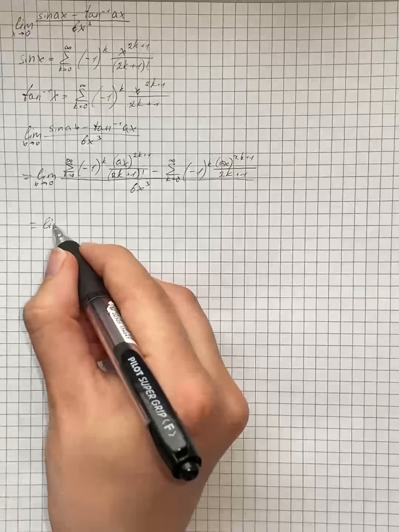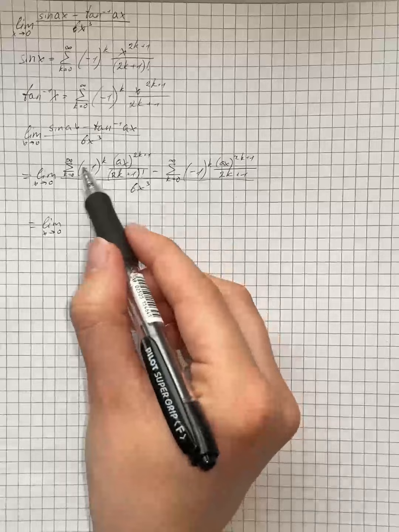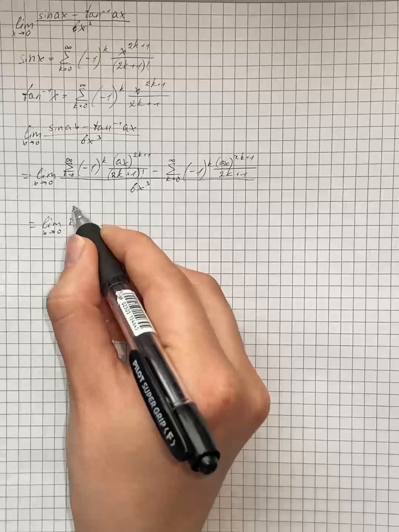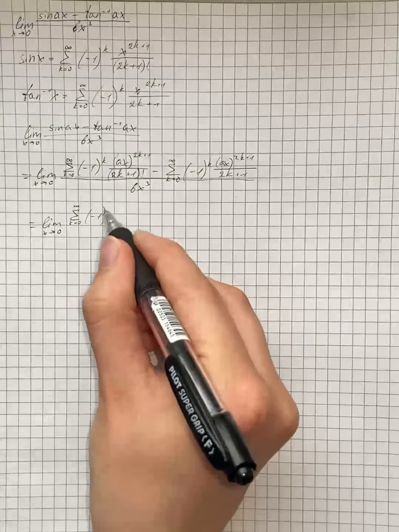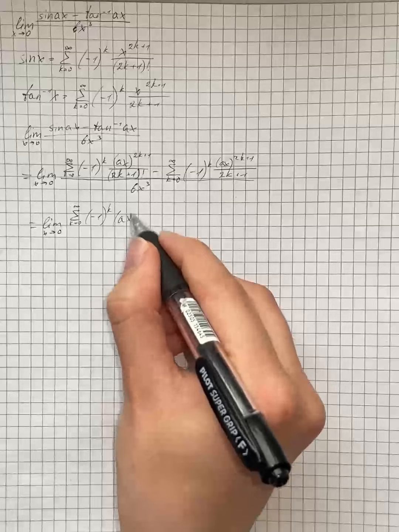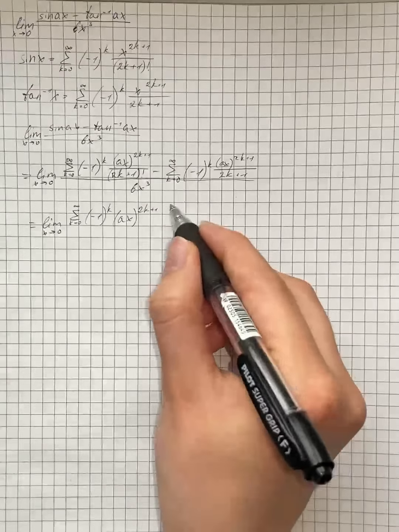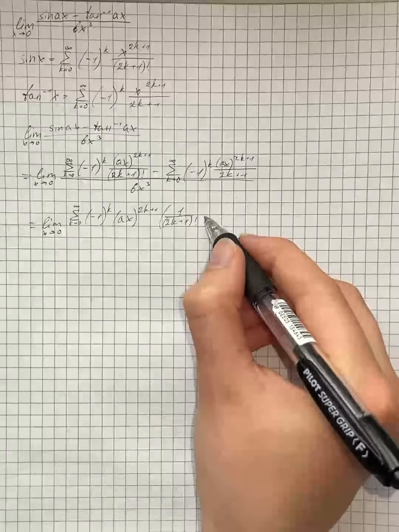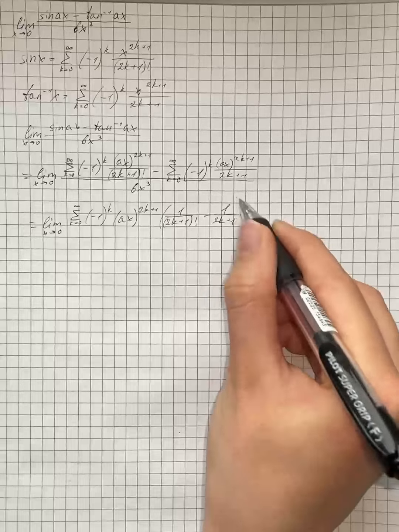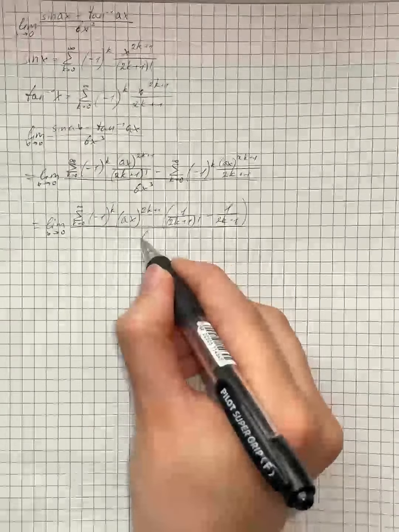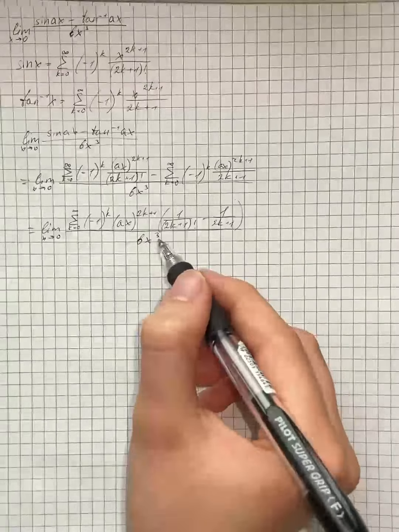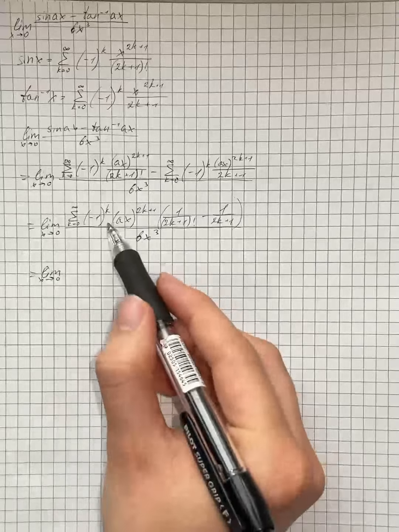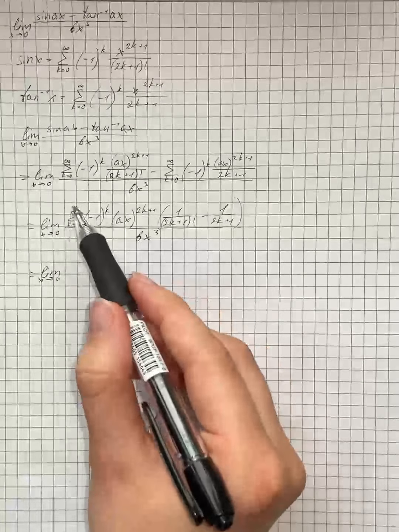So that equals the limit as x approaches 0. And here we're going to take out a common factor, which is the summation from 0 to infinity of (-1)^k times a^(2k+1) x^(2k+1), multiplied by 1 over (2k+1) factorial minus 1 over (2k+1), and over bx cubed. Now, to convert the summation notation into a sum, we're going to substitute the values from 0 to infinity.